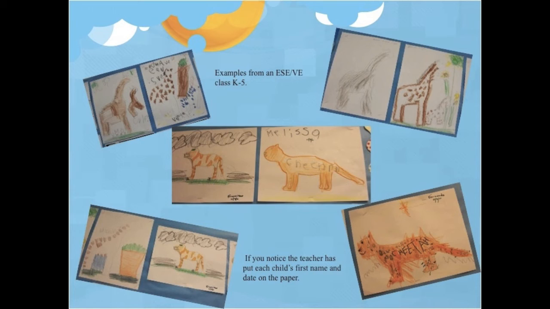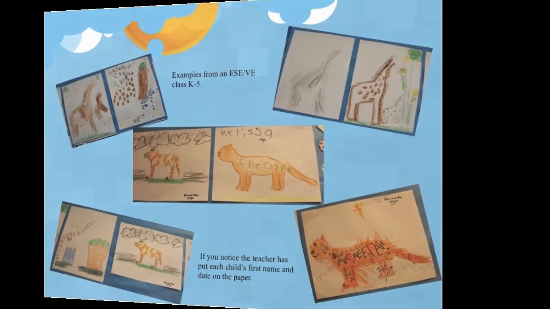And they had a story that they were reading in their classroom. And then they had to take what they were reading and do something to go along with the story. They were kind of retelling the story. And as you can see, you can tell the different abilities of the different children just by looking at their drawings. And the teacher has put their first name and the date on each one of these drawings because when they come off the bulletin board, they will go into the students' portfolios.